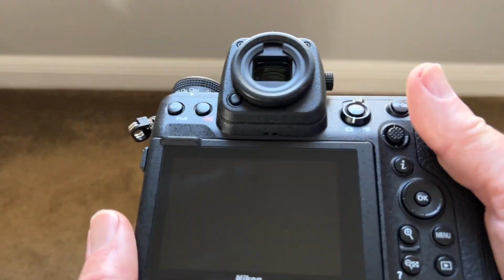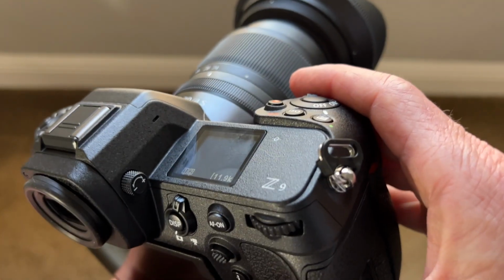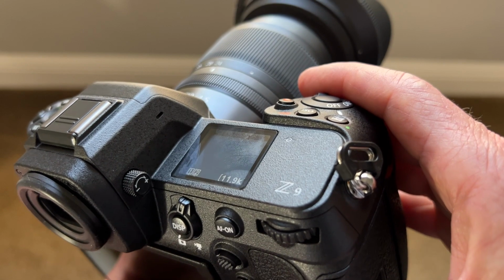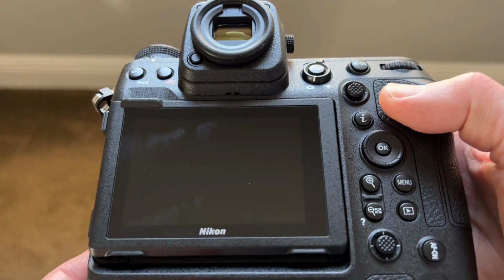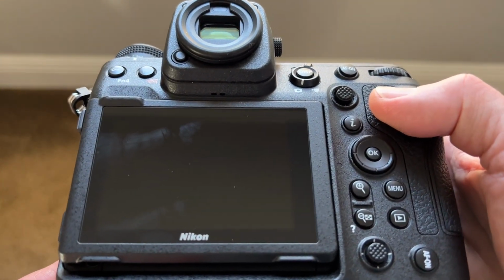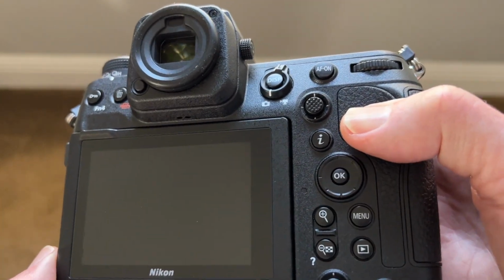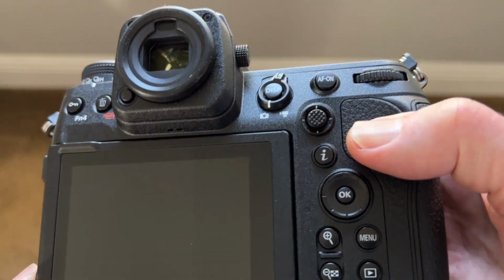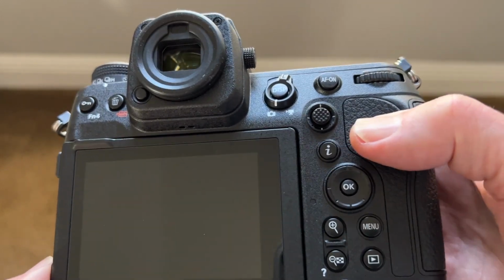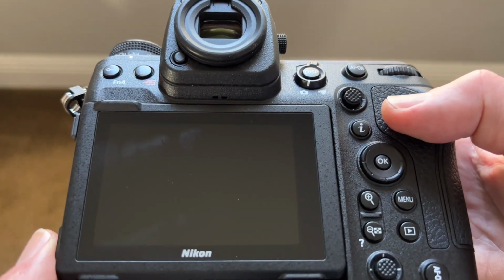Hey YouTubers, I've got a friend who just got a Nikon Z9 for himself, and he's asked me to share with him all of my preferred camera settings. And rather than explain those settings to him, I told him I would email him a file and he can upload it to his camera, and then his camera will have all of my preferred settings.